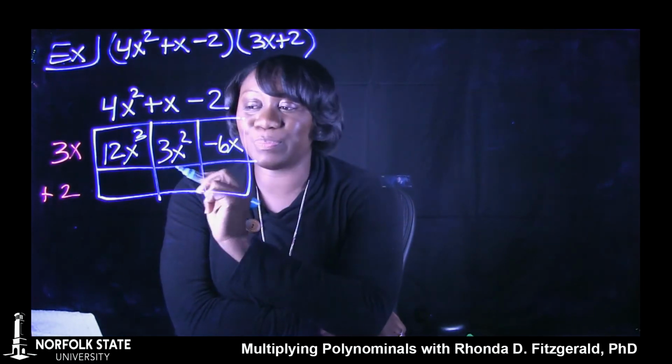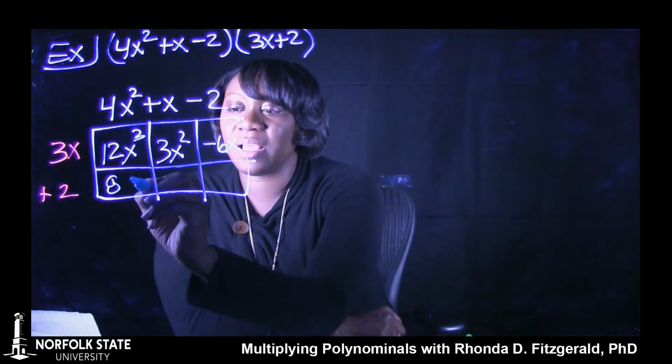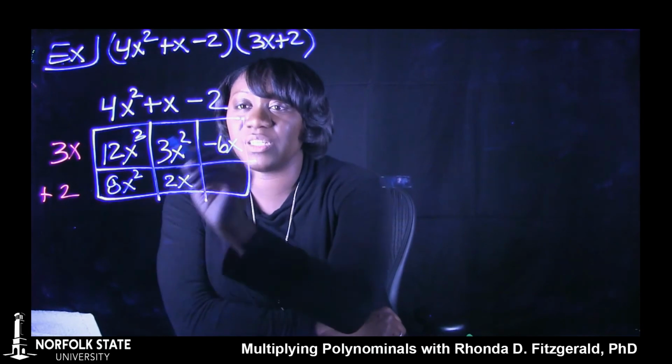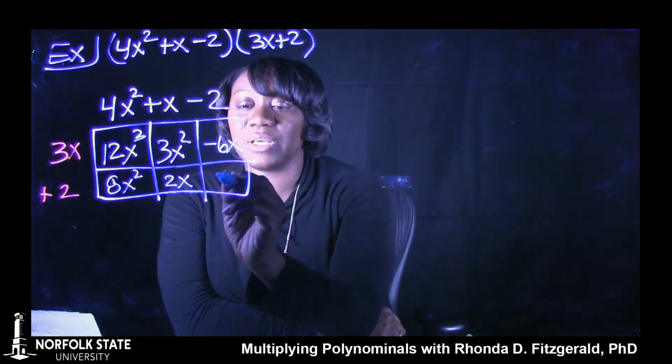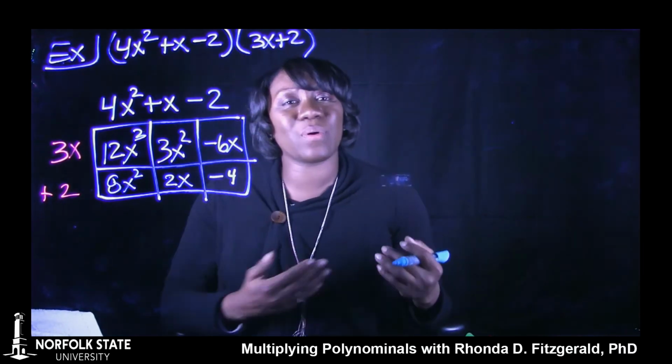Our last row, we have a positive 2 and a positive 4x squared, which gives us 8x squared. Positive 2 times x gives us positive 2x, and a positive 2 times a negative 2 yields a negative 4.